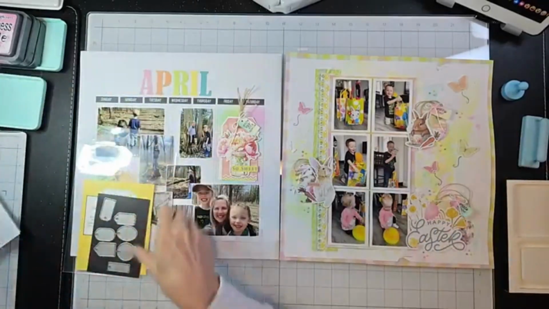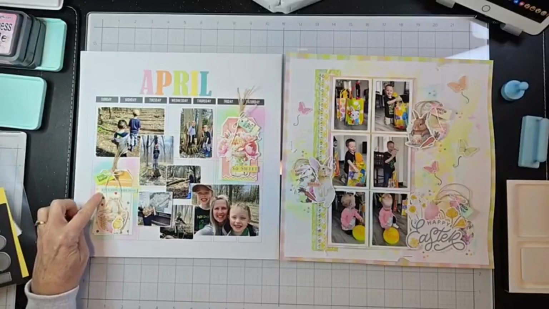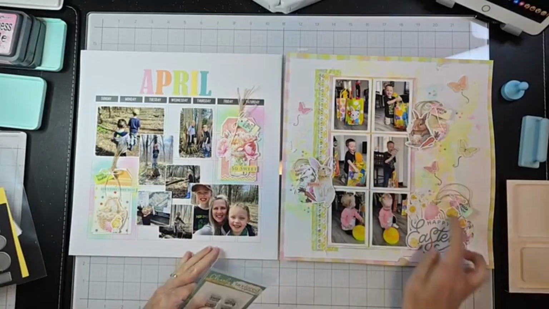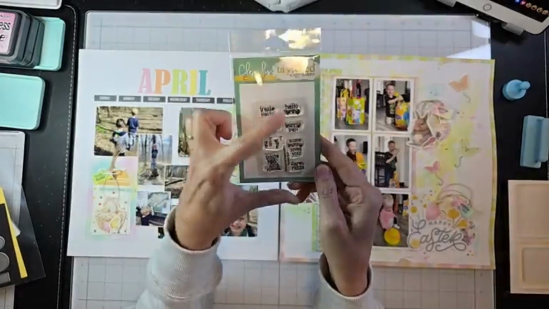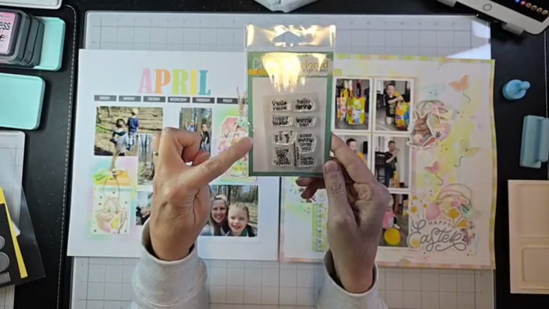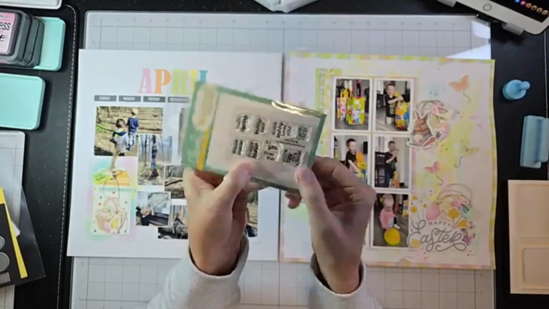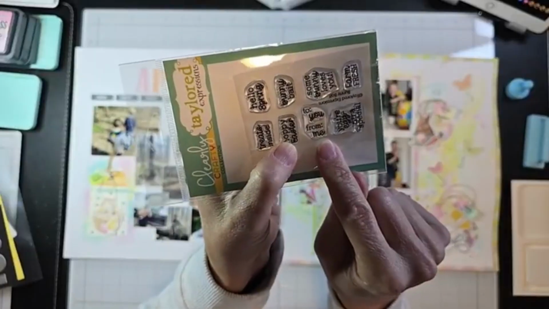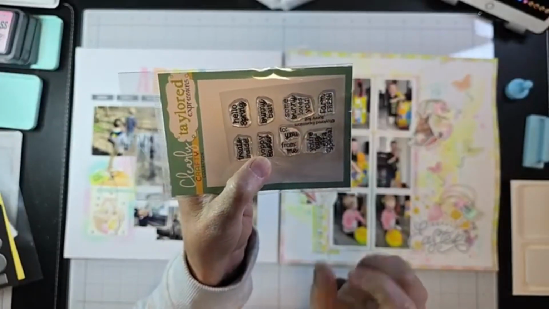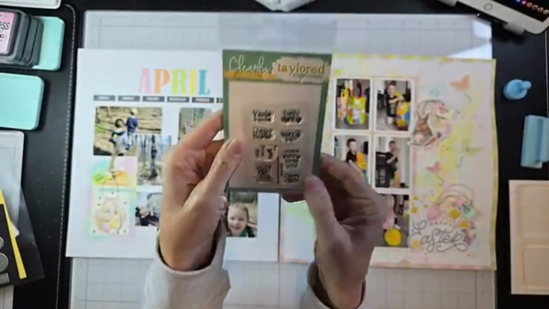So I've got those all over the page here. I've got the 2 tags on this side, and then in each one of the clusters I have a tag. And this is the stamp set that I stamped on. So there is also a little to you from me stamp in here, which is nice for tags as well. So it's a nice little set. So that's called Bunny Bait.